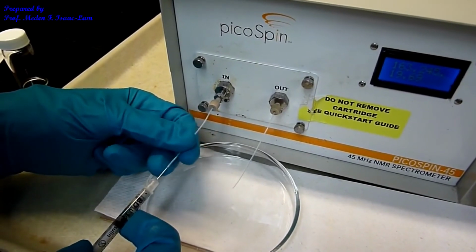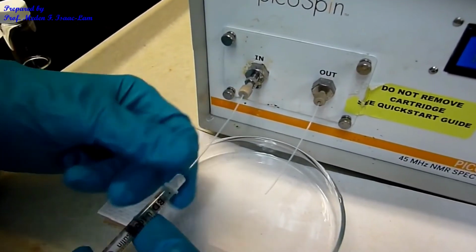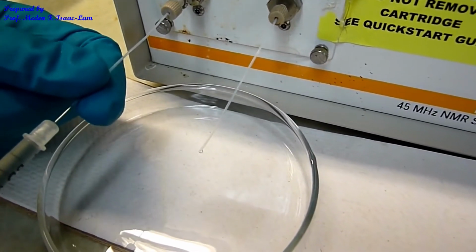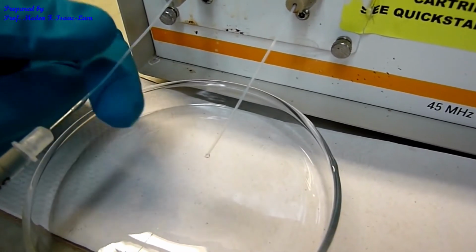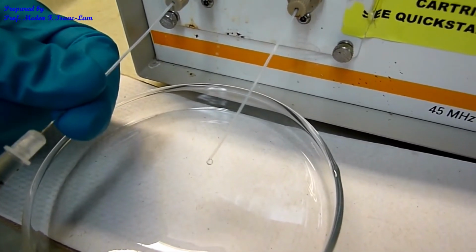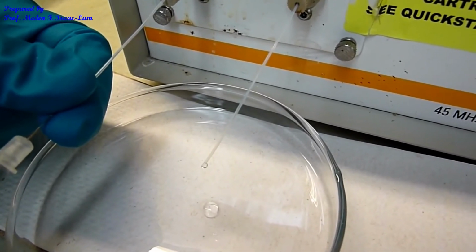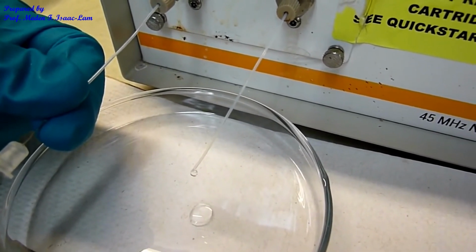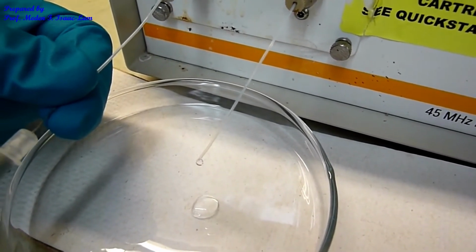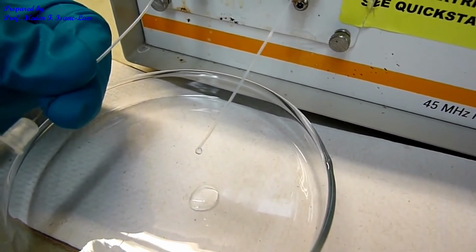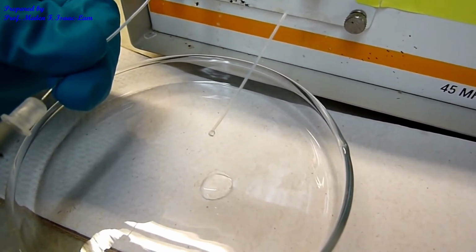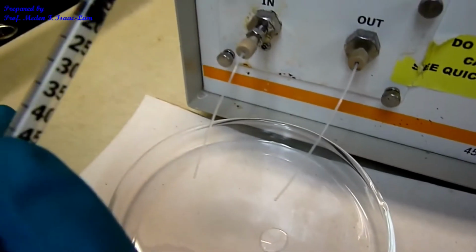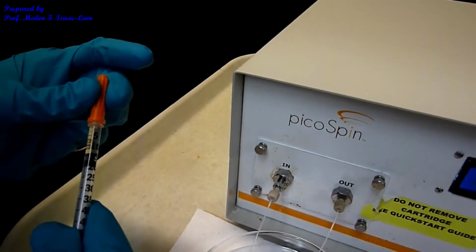There's a Teflon tubing, and then I slowly push it so that, watch the drip. So I wanted about 8 drops. So I have enough in case I need to inject more later. So I will just cap it.